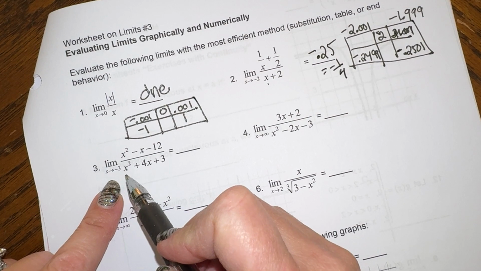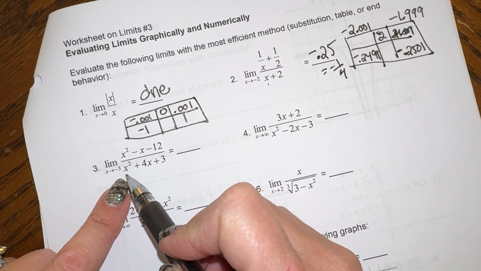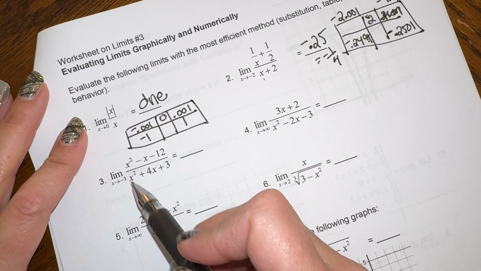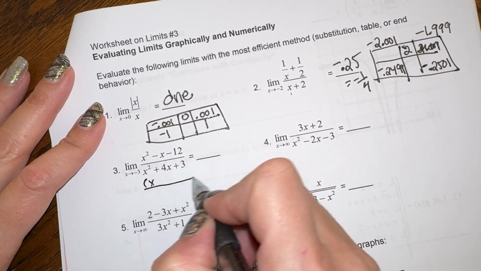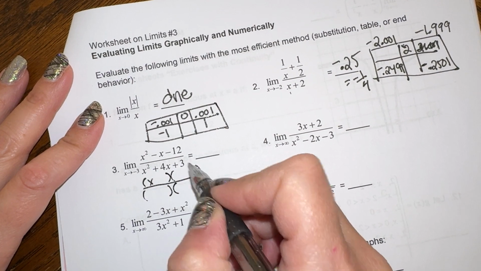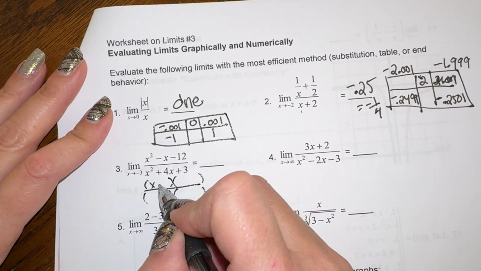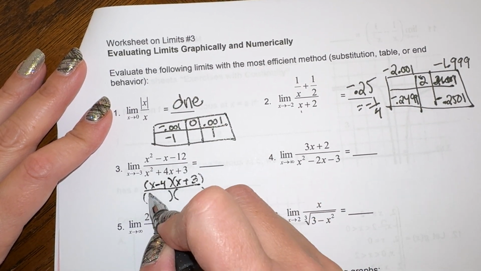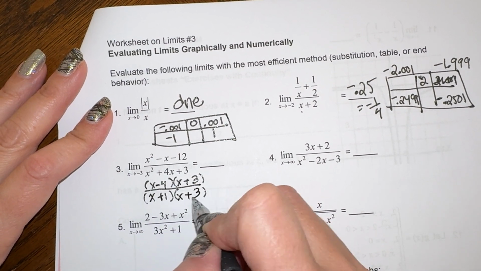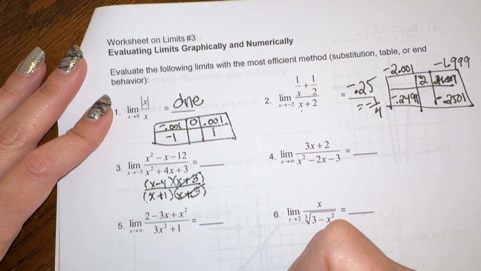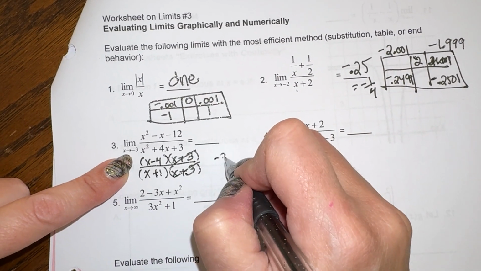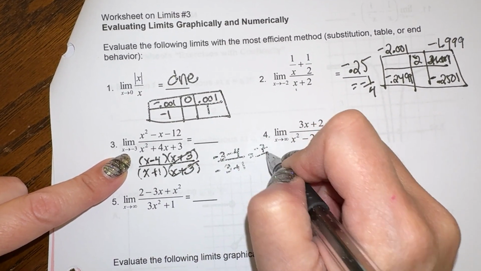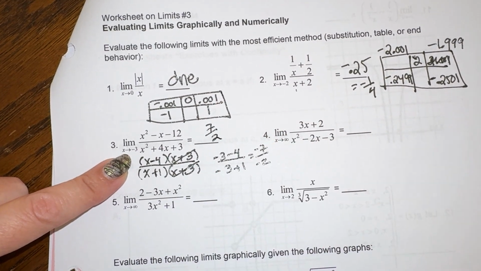For number 3, if I input -3 to the denominator, I get 9 minus 12 plus 3, which is 0. But because it's quadratic, I'm going to factor and see if any factor eliminates. What multiplies to -12 that adds to -1 is -4 and +3. What multiplies to 3 that adds to 4 is +1, +3. And sure enough, those terms divide to 1. And now I can input -3 without getting undefined. -7 over -2 is +7/2.